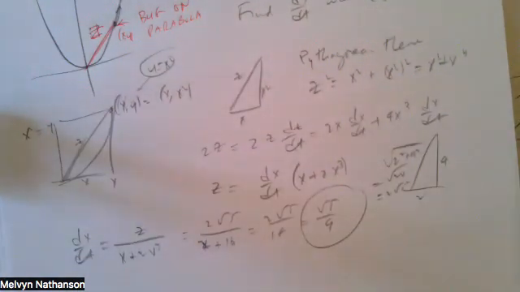So if I did the arithmetic correctly, if a bug is crawling up a parabola in such a way that its distance to the origin is increasing at a rate of 1 centimeter per minute, then when it is at the point (2, 4) on the parabola, the x component of the position of the bug is increasing at a rate of root 5 over 9 centimeters per minute.